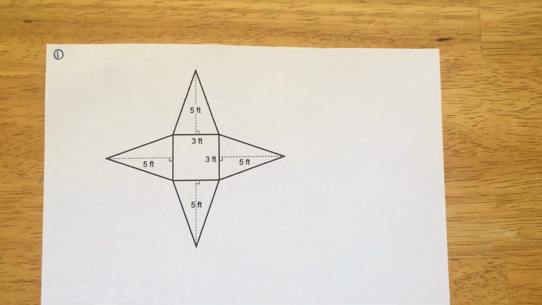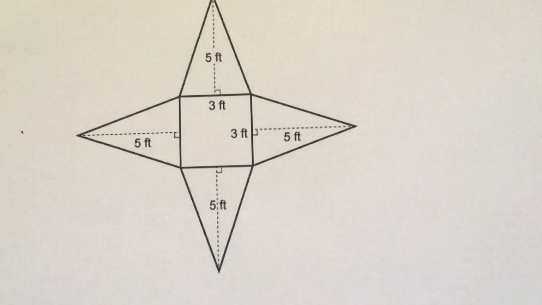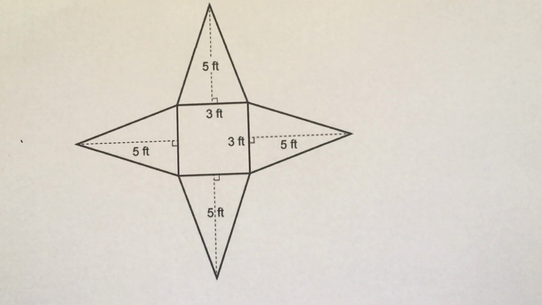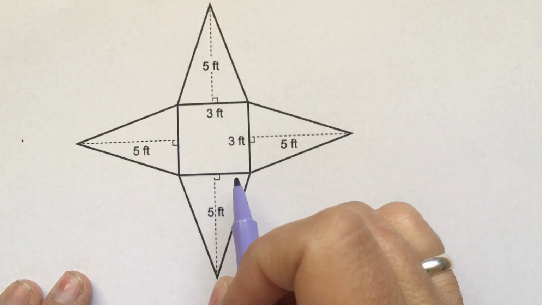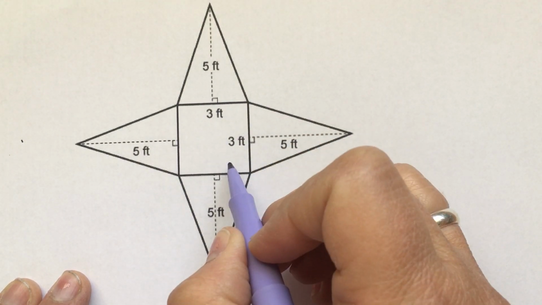So the first example we're going to do, it's already opened up to a net for you. Okay, I'm going to zoom in a little bit so you can see those numbers a little better. It's already opened up to that net for you, which is really nice when they do that. So then you just have to think about each shape in turn. I always start with the square in the middle, okay?